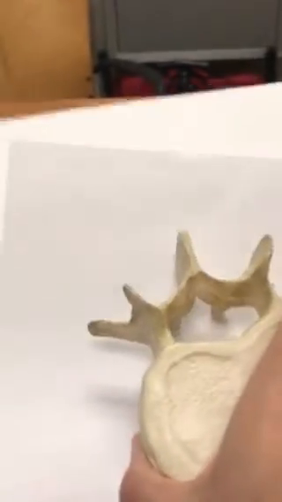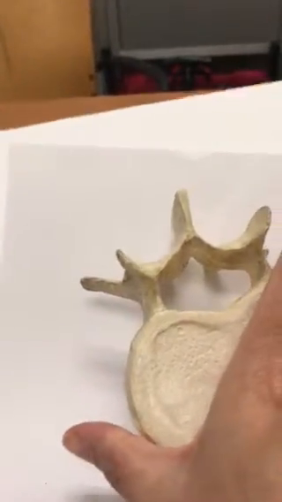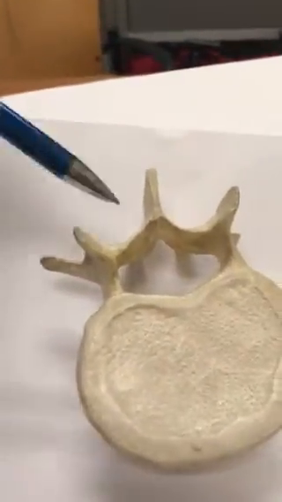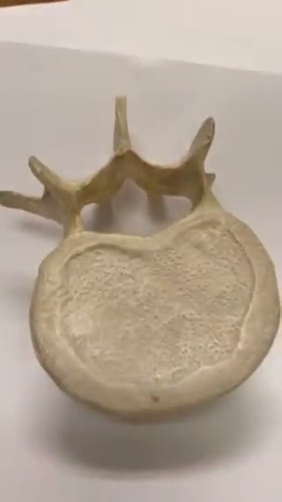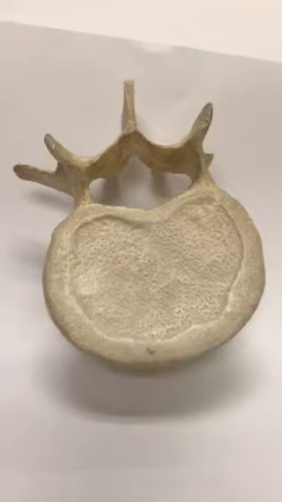The part that goes between the transverse process and the spinous process is known as the lamina, which is right here. So it's the same as it is for all the rest of the vertebra that we've talked about.